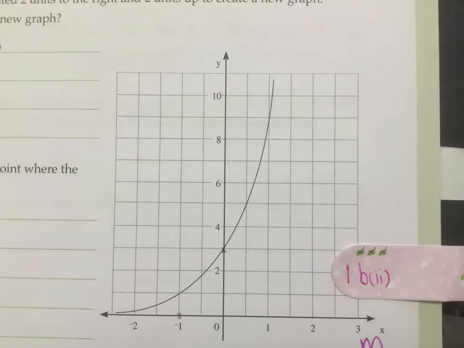Right, so basically, we've been asked: the graph is to be translated 2 units to the right and 2 units up to create a new graph. What's the equation of the new graph? What I'd like to do is first work out what the equation of this graph is, and then I'll work out what happens when I move it up and so on.